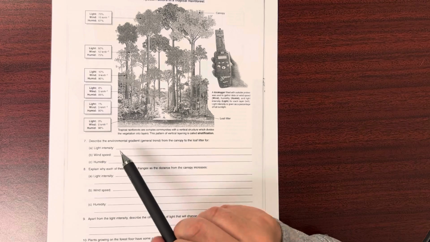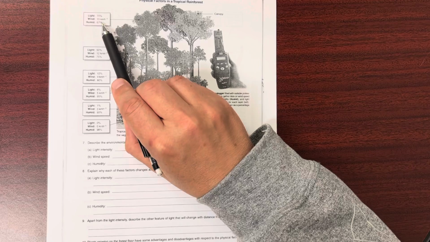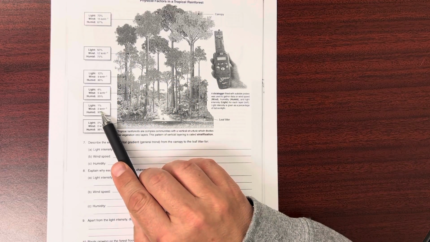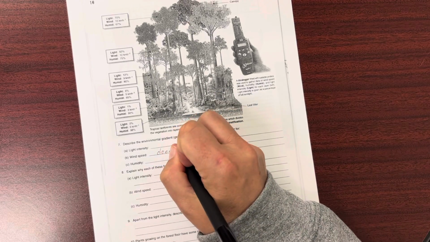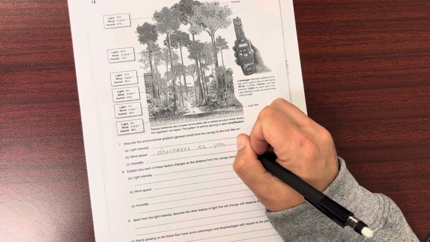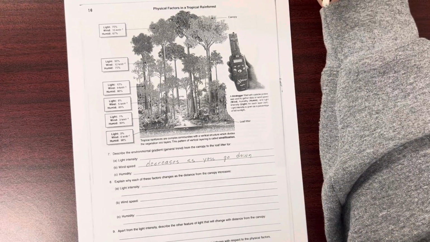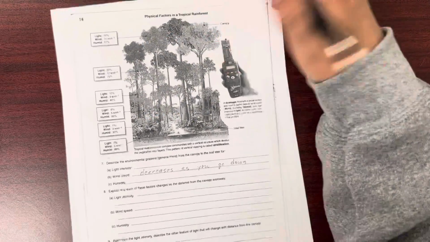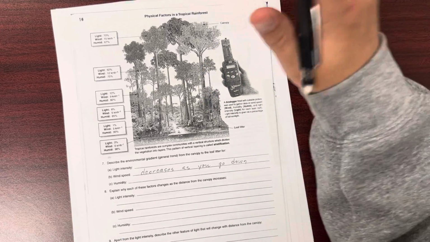Well, let's look at wind speed. Wind speed up at the top is 15 kilometers per hour. It's very windy. But wind speed on the ground is 0. Even just above the ground is only 3 kilometers. So the wind speed decreases as you go down. And you can think of that if you were ever in a forest or even a park, really. You can see the tops of the trees swaying back and forth, but down on the ground, it's not as windy. The wind's not blowing as much as it is moving the tops of the trees.